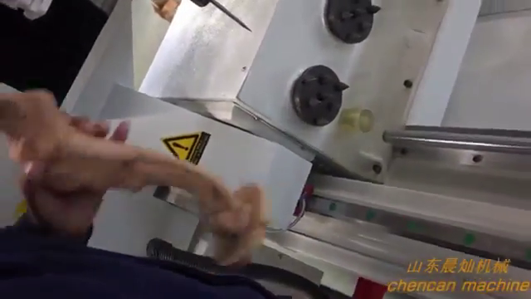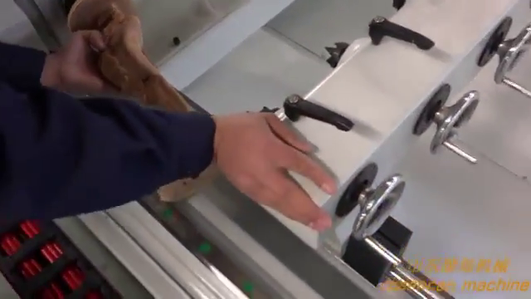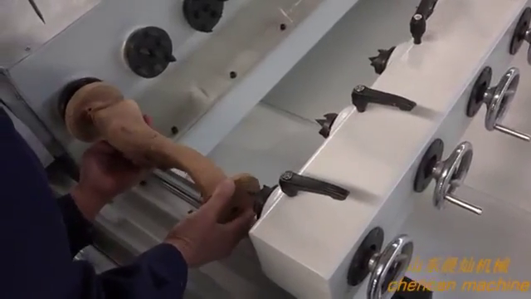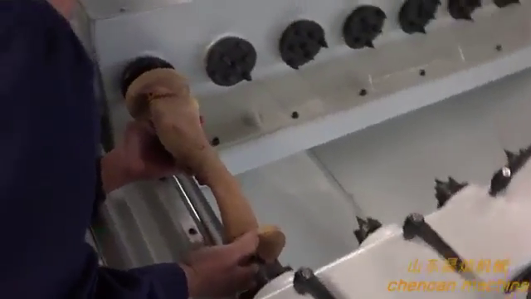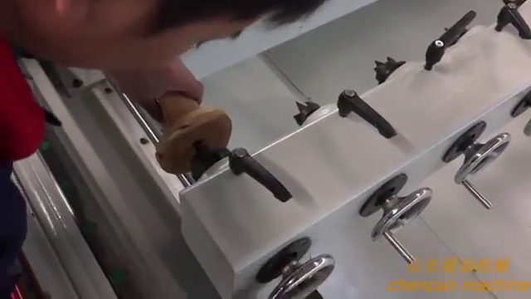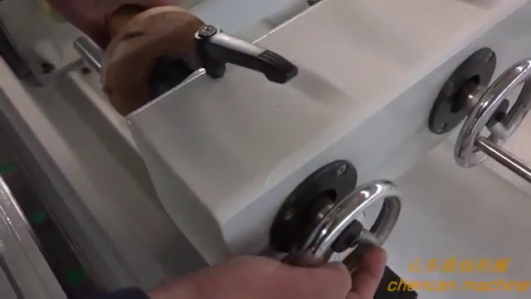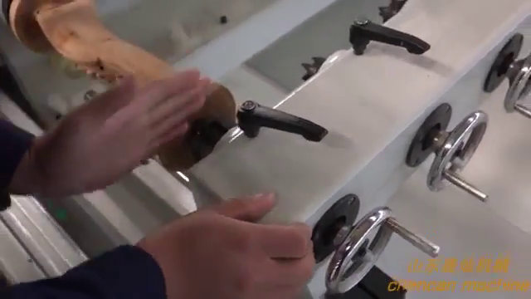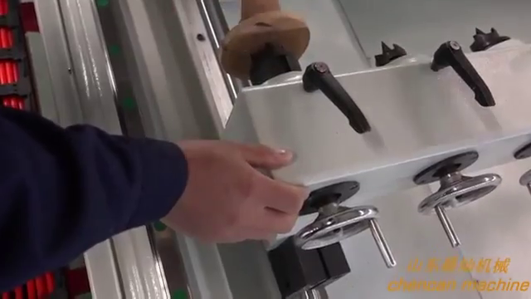They are in the center. It's better to put this one inside as much as possible, because then it will not be shaking. If more is out, it will shake more.